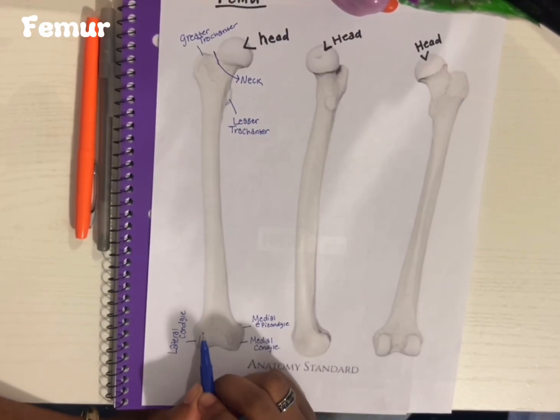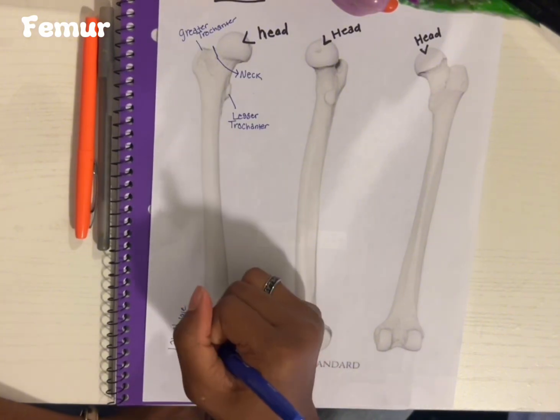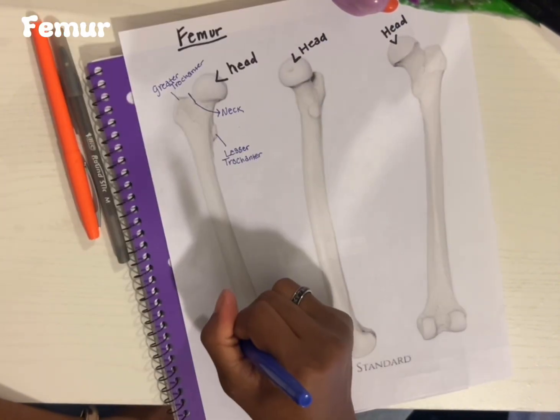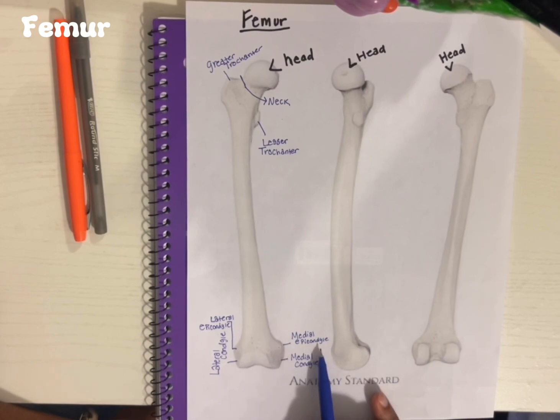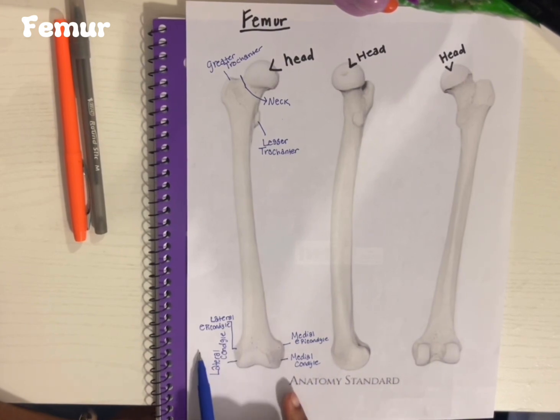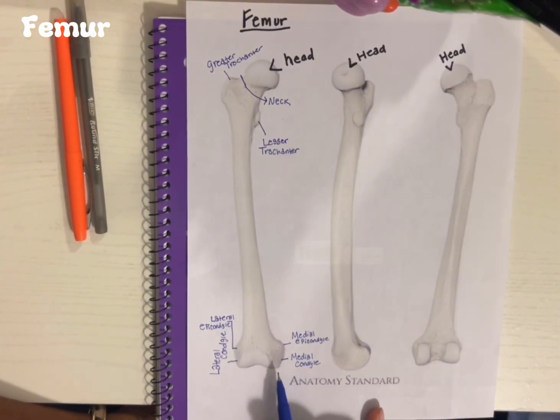And then if you look here on this side, epicondyle. So medial epicondyle, right across from it, lateral epicondyle. Below the medial epicondyle is your medial condyle. And then on the other side of your medial condyle is your lateral condyle.